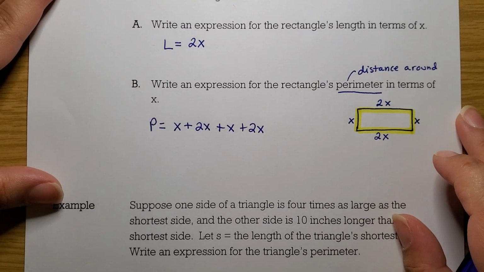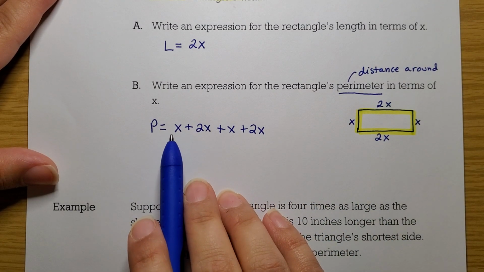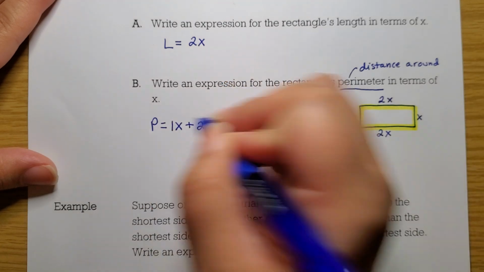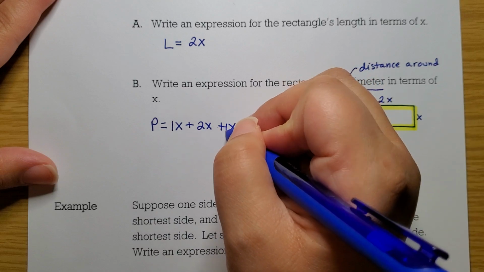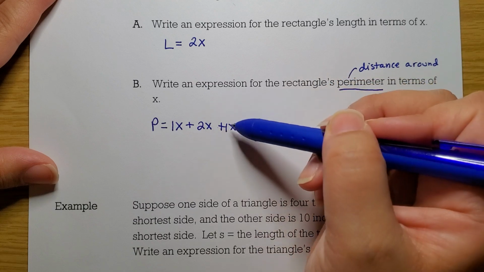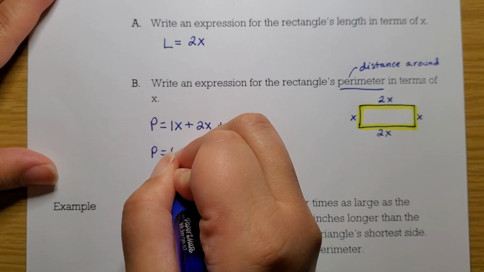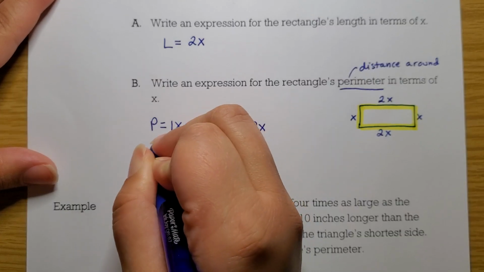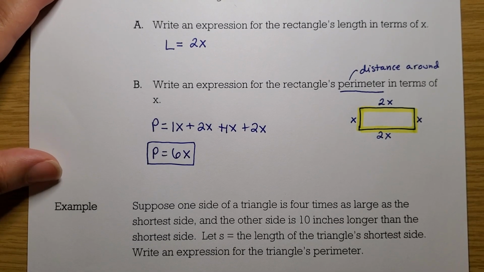So I'm going to harken back to chapter 7 where we combined our like terms. So I have 1x here when there's no number in front. Remember, it's a 1. So I have 1x and 2x and 1x and 2x. So total, I have 1, 2, 3, 4, 5, 6. I have 6x. All right, I like when we get an answer of 6x because it sounds like success. Success. All right. Let's do another example together.